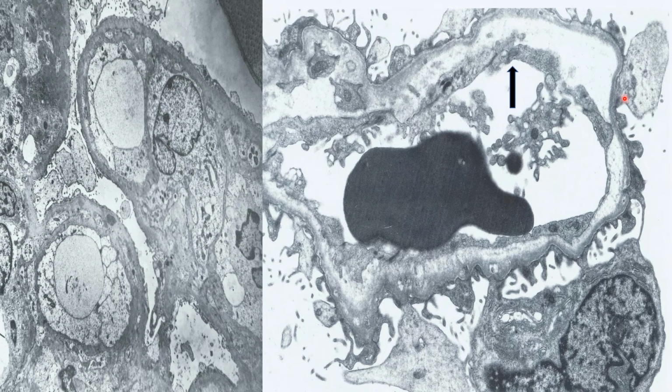The electron microscopy findings are identical to those that I showed you in the T-cell mediated rejection. You can see this is the inner aspect of the capillary loop because it contains the red blood cell. You can see the outer epithelial foot processes and the markedly thick basement membrane with vacuolization and granular material affecting the entire wall or the basement membrane of the capillary.